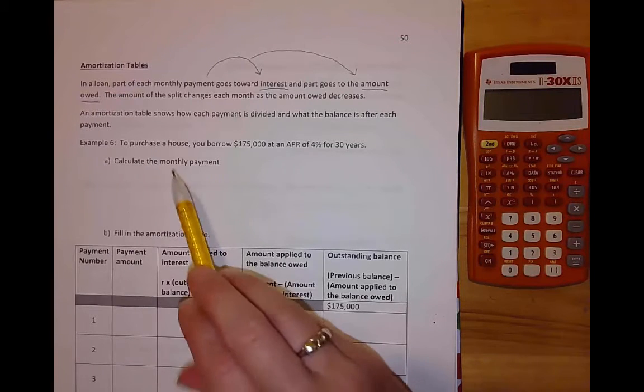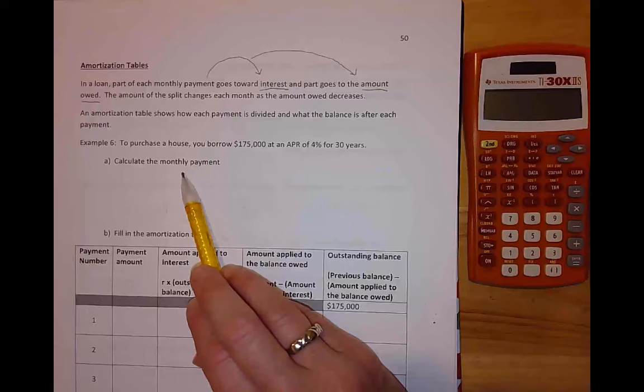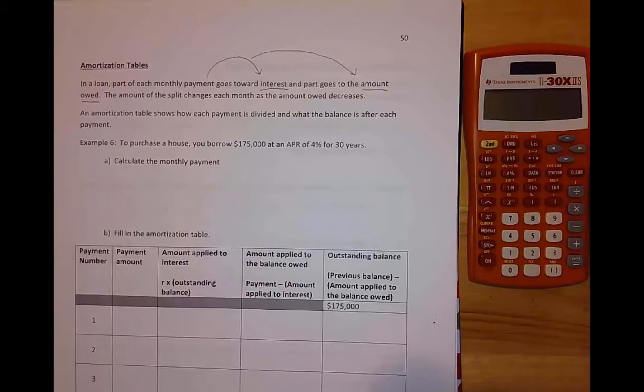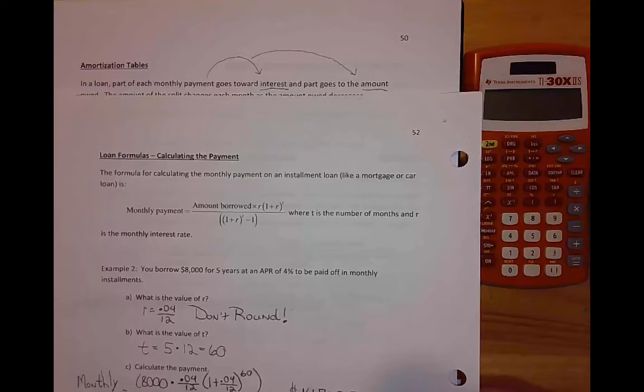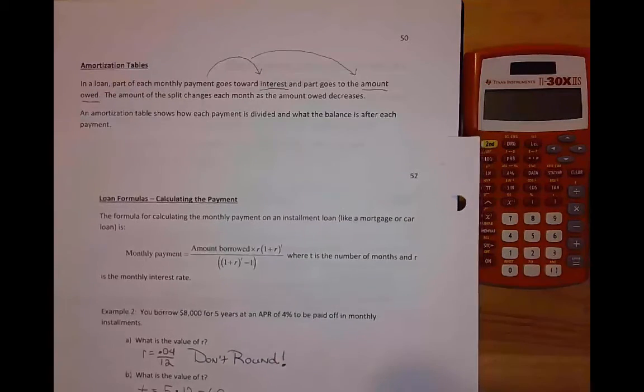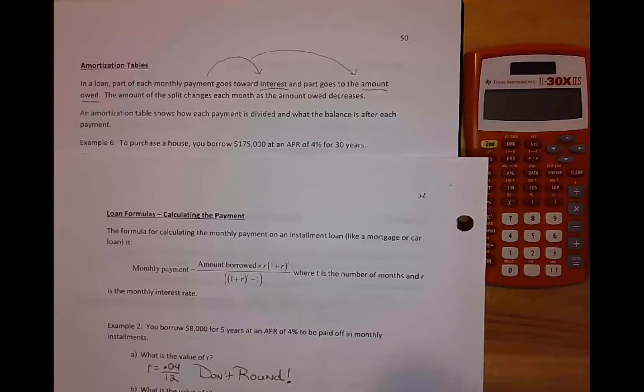We need to start by calculating the monthly payment. And to do that, we need that monthly payment formula. Let's see. Monthly payment equals amount borrowed times r times 1 plus r to the t, all over 1 plus r to the t minus 1.